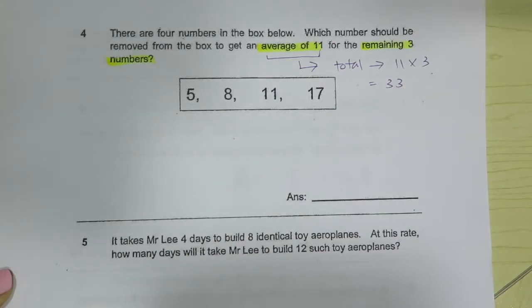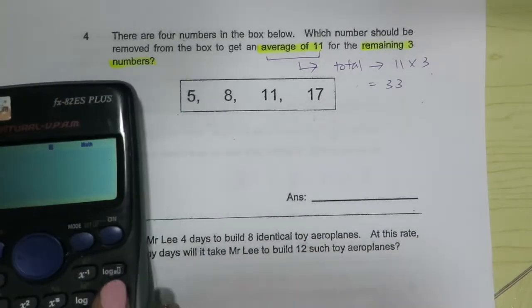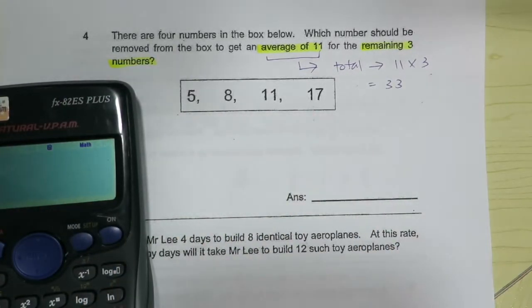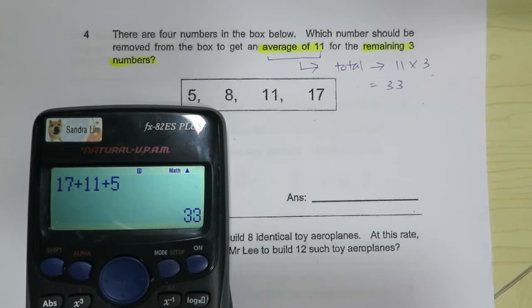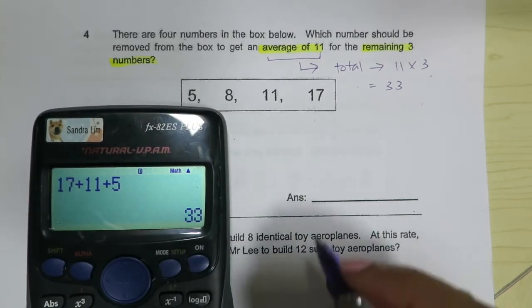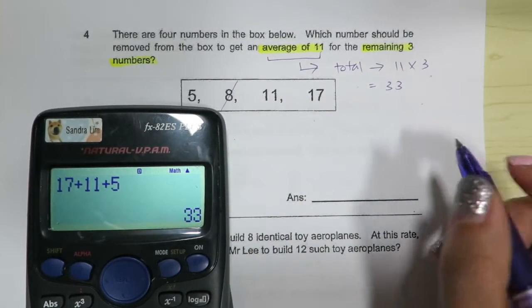So let's see which 3 numbers add up to 33. Just randomly pick the 3 biggest numbers. 17 plus 11 plus 8, 36. So perhaps 17 plus 11 plus 5. 17 plus 11 plus 5 adds up to 33. So which means we want to remove 8.